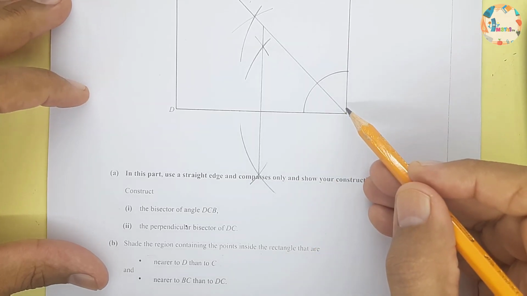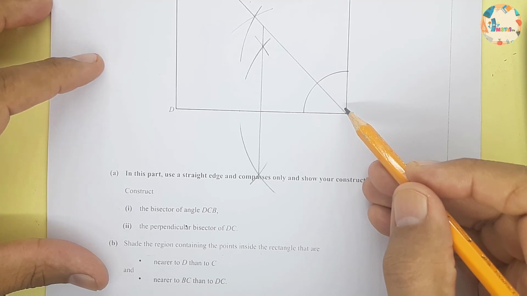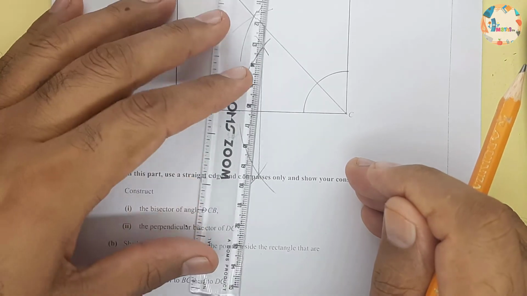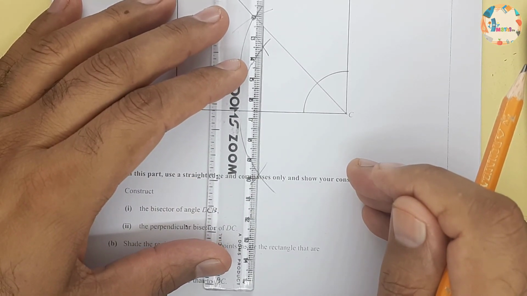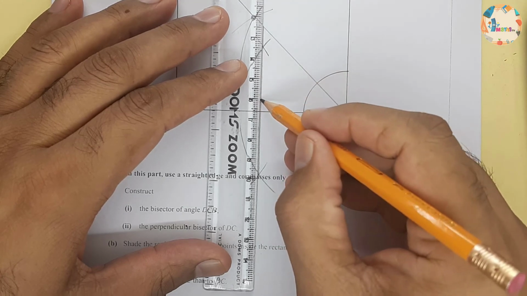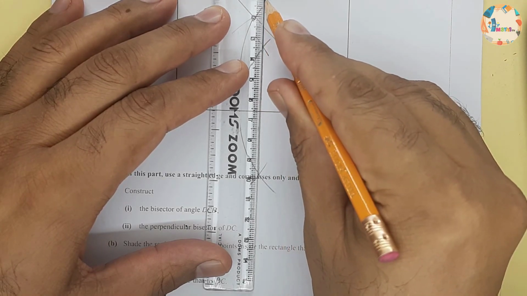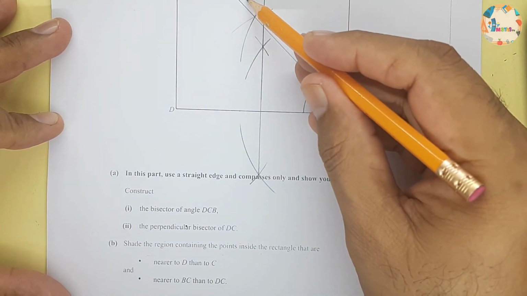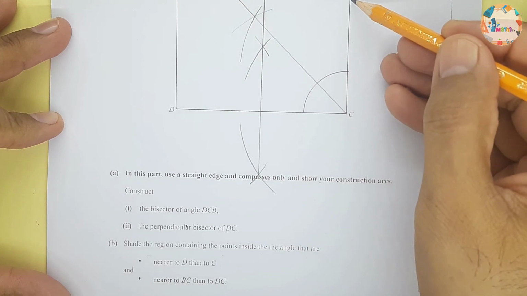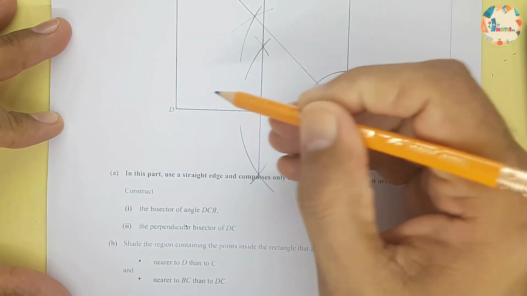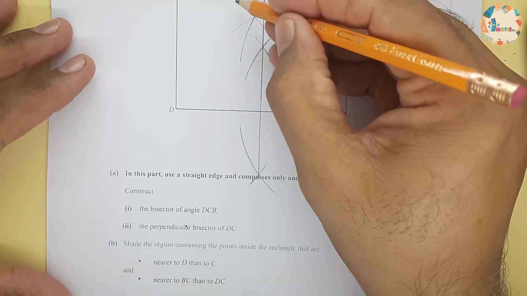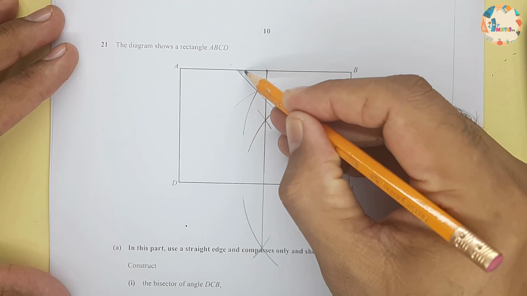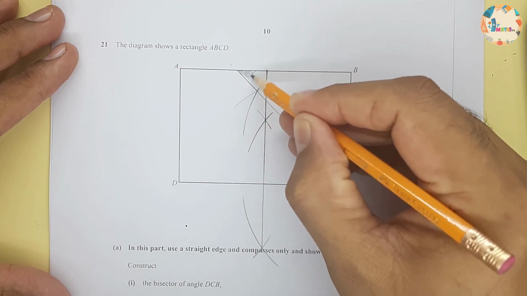So nearer to BC than DC. For this one we will have to extend this line. If we extend this line up to the rectangle boundary over here, see, this region is on this side and closer to BC than DC. So if we shade this one, I'll move a little low. So this will be the area which is required basically.